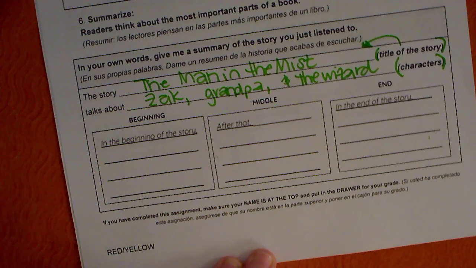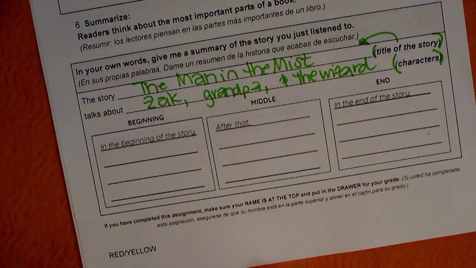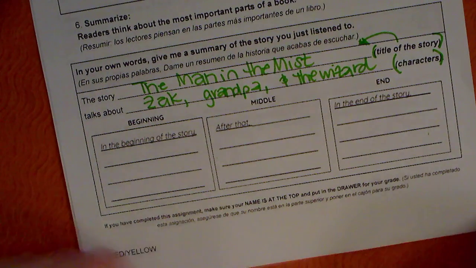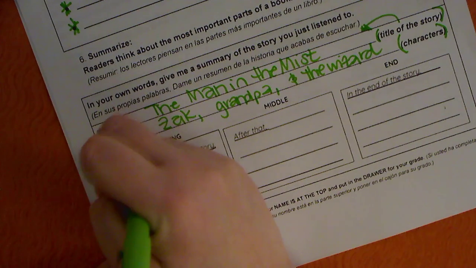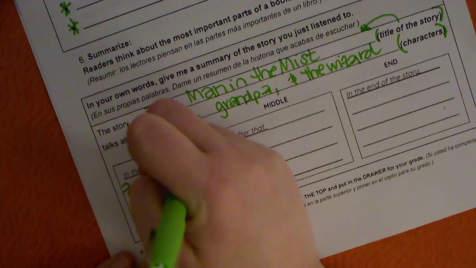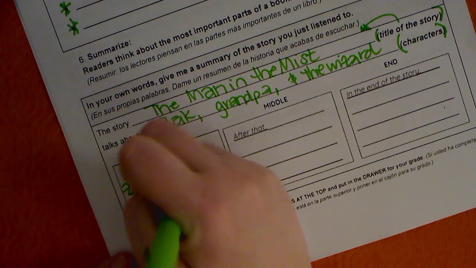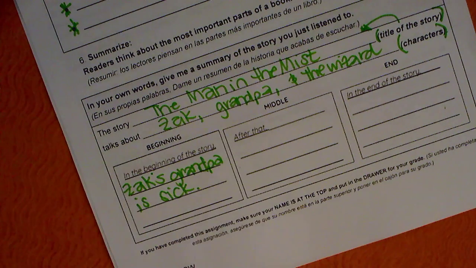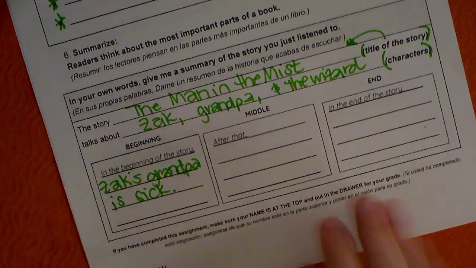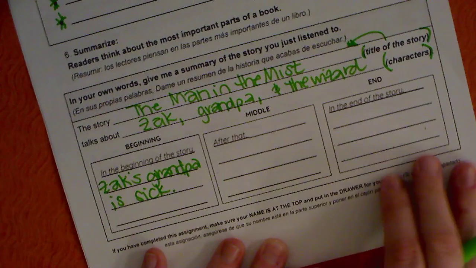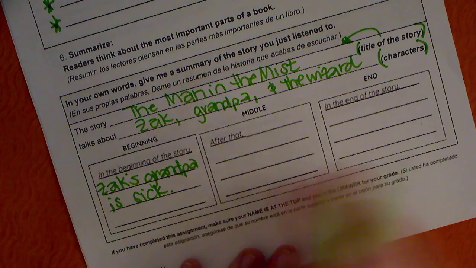Zach woke up in the beginning of the story, yes, but that's not really the most important part of the beginning. In the beginning of the story, Zach's grandpa is sick. So that's the most important part of the beginning. What is the most important part of the middle, and what's the most important part of the end? You're going to fill those 2 in.